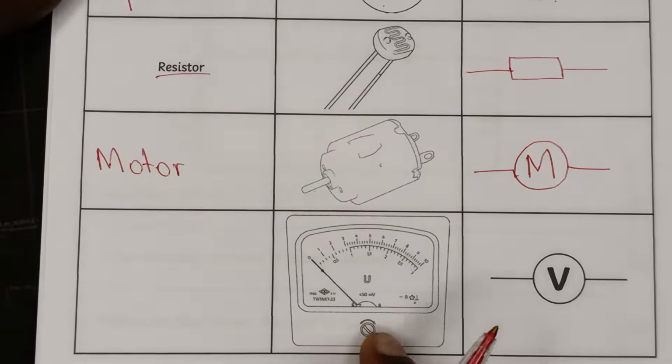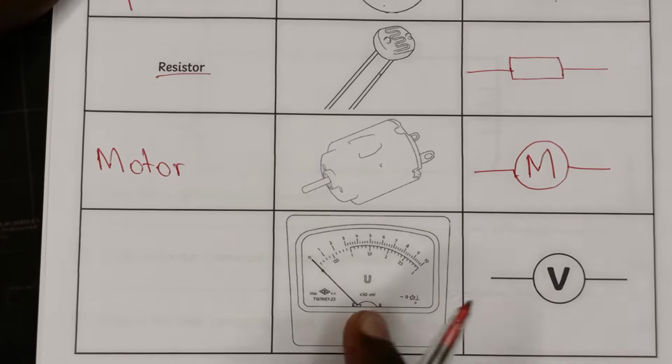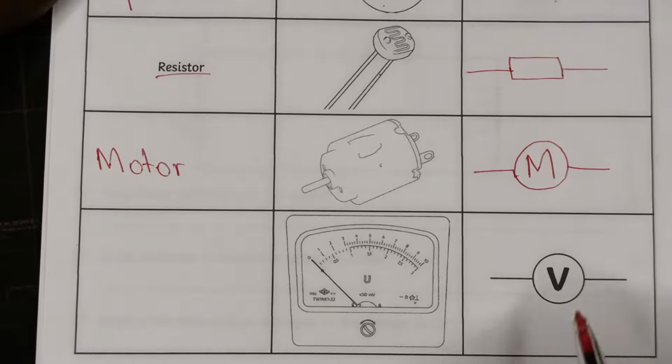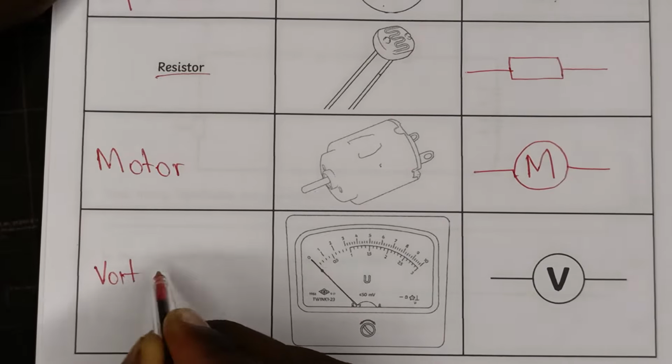All right, here we are given a picture and a symbol. What is this? So this is a voltmeter.